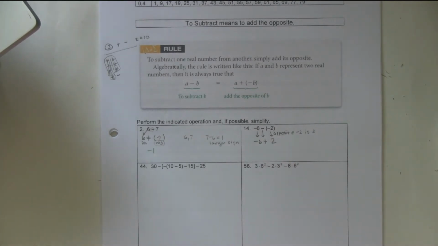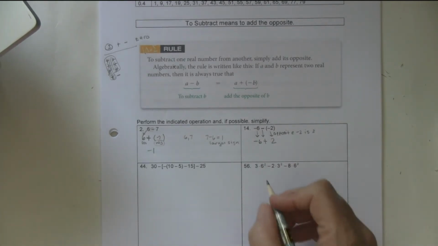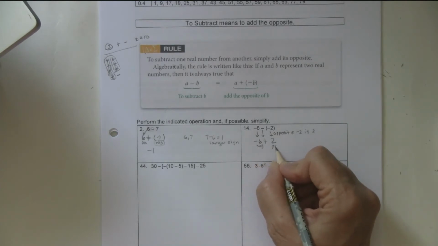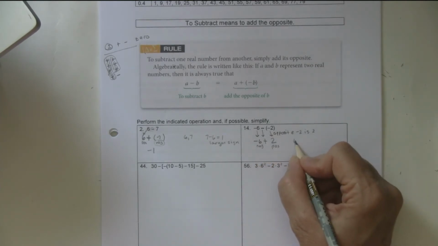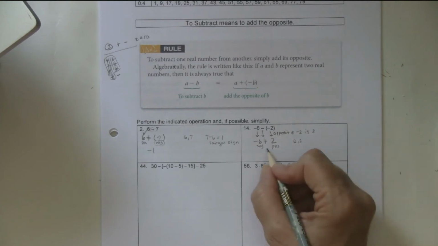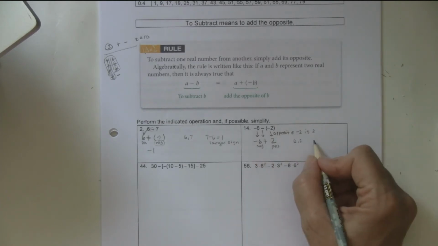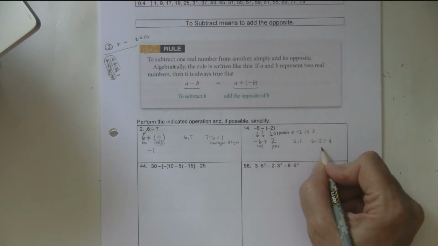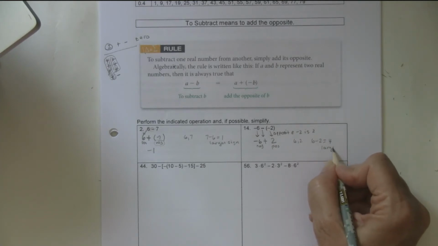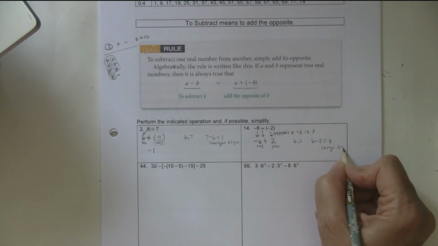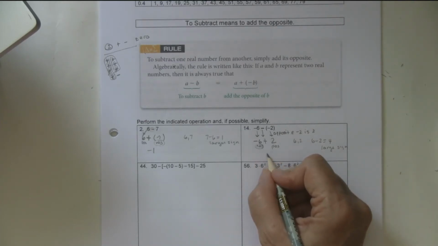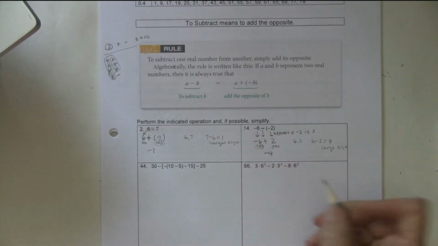So I have negative 6 plus 2, and then I'm in add. So this is negative, this is positive, and so I have 6 and 2. I'm not thinking about their signs, but I know I'm going to be subtracting them. Larger minus smaller, 6 minus 2 is 4. And we take the larger sign, right? And 6 was the larger number, and it went with the negative sign, so this is negative 4.